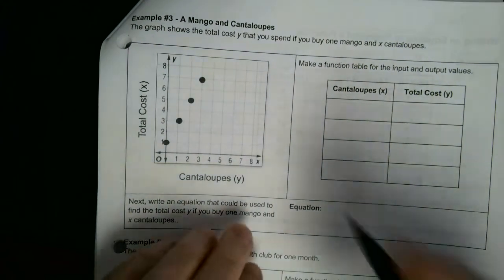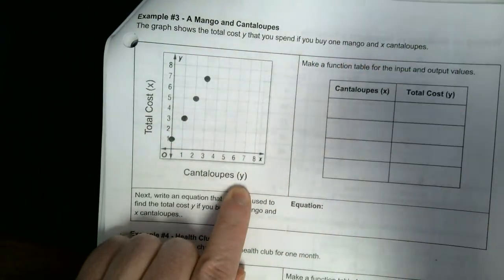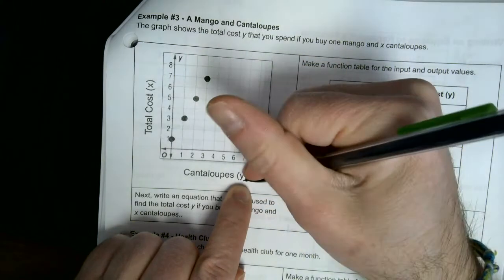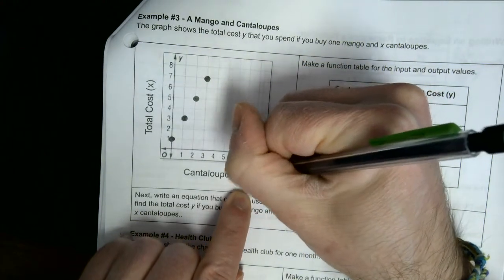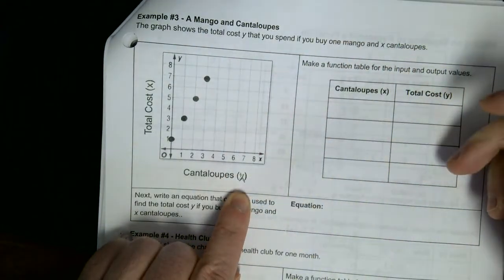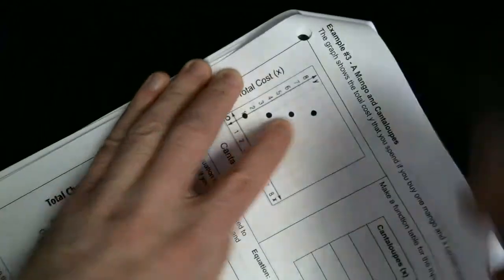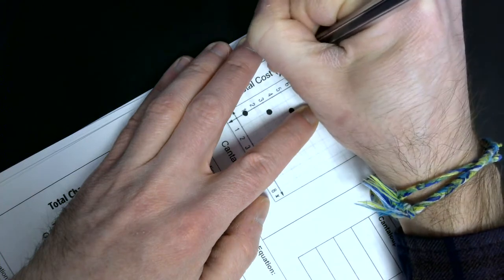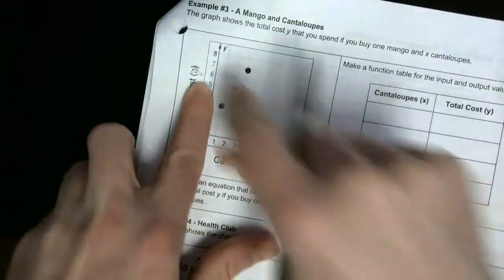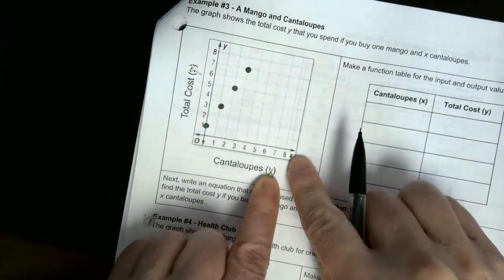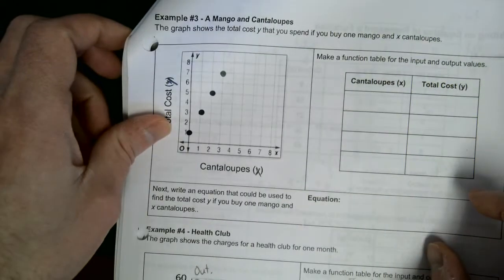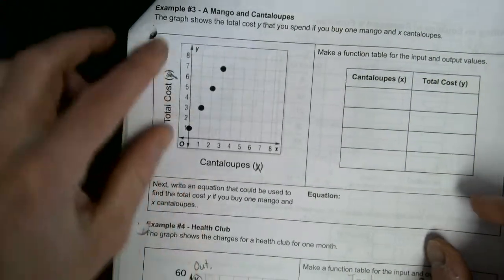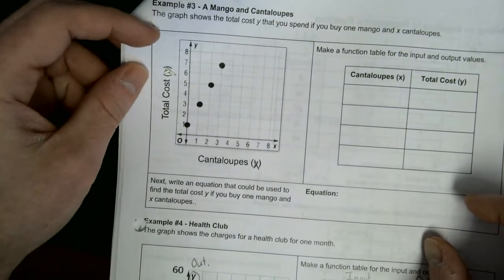Well, first off, I noticed that these variables are incorrect. So cantaloupes, we're going to change that to an X. That was kind of an easy fix. Total cost, though, just do your best to change. That should be a Y, that's not X. So notice that goes with Y, that goes with X. Sorry for that error there. Make sure to correct that.